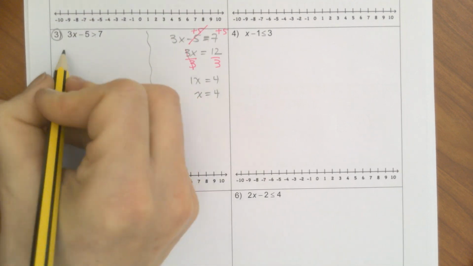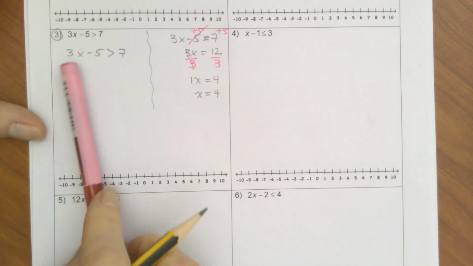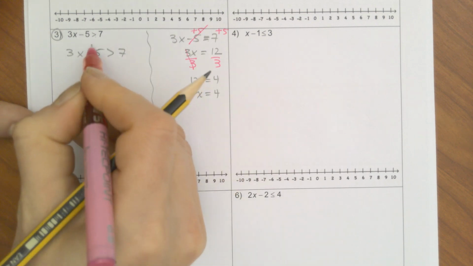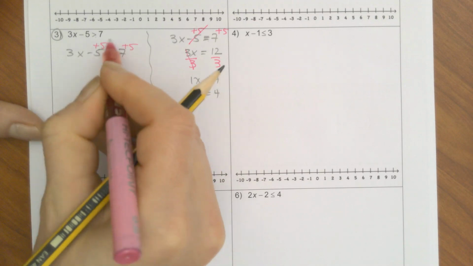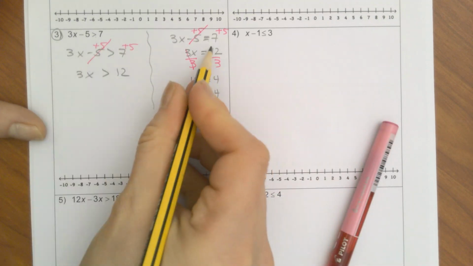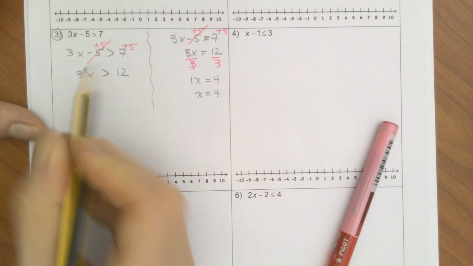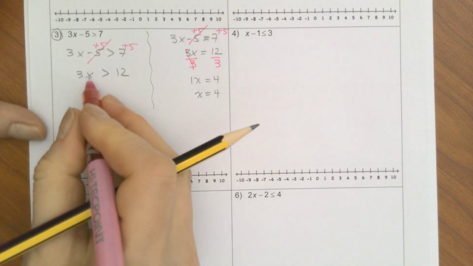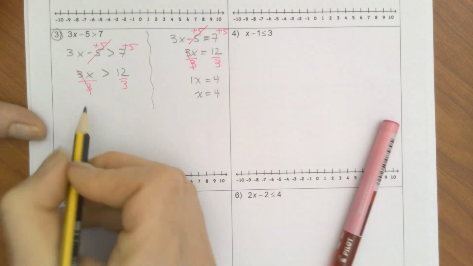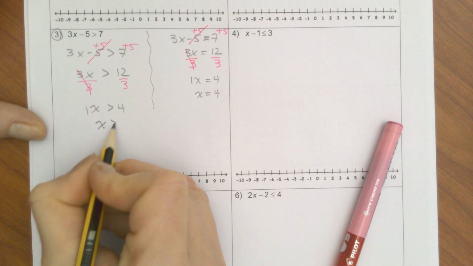So let's write it nicer, bigger. So here, x wants to be alone, here's the best friend, and here's the neighbor. Who do you get rid of first? The neighbor. So now I have 3x, see, it's the same. X wants to be alone, who do you get rid of, the 3 or the 12? The 3. And that's 3 times x, so you do the opposite, divide. That's 1x is bigger than 4, but 1 hides, so it's x.